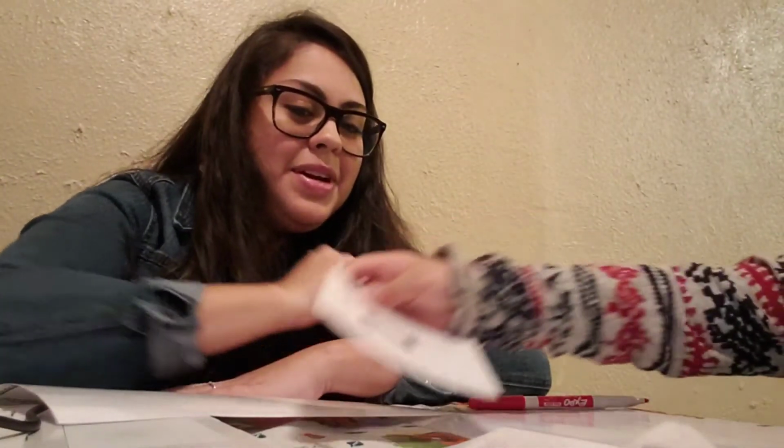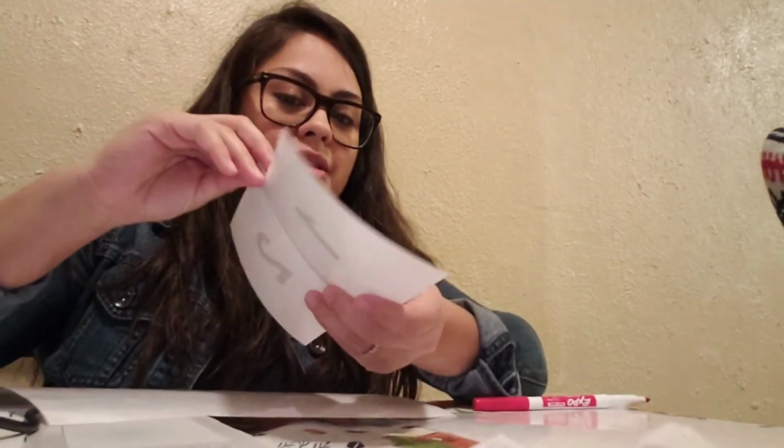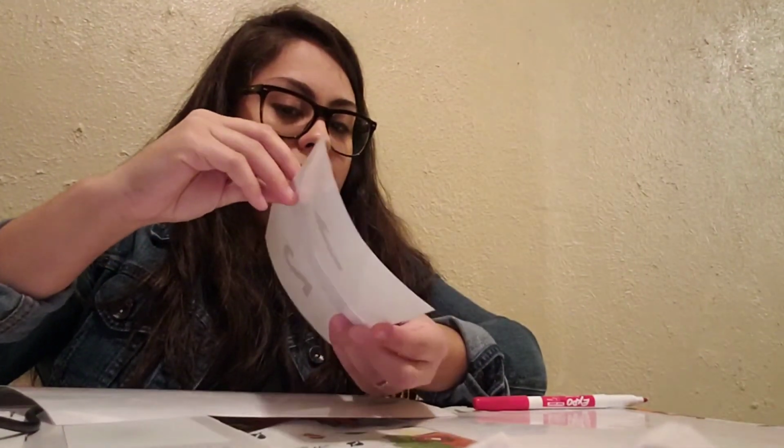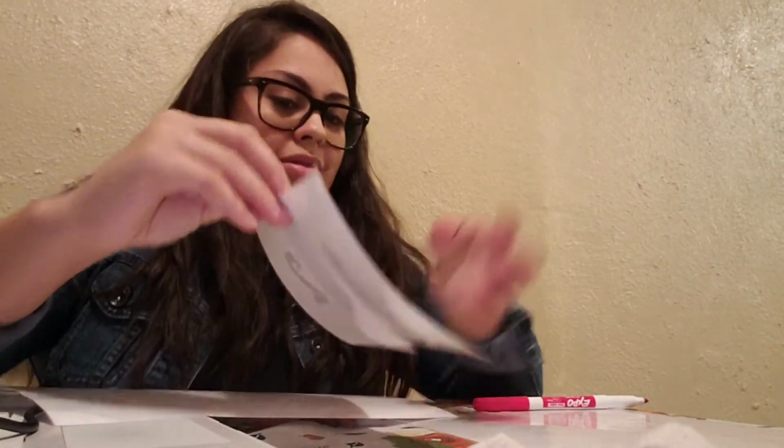What number is that? Which one are you going to pick? 2. Okay. So let's put them together to see what number they make. 1 and 2. And together, if you write a 1 and a 2 next to each other, what number do they make? 3.